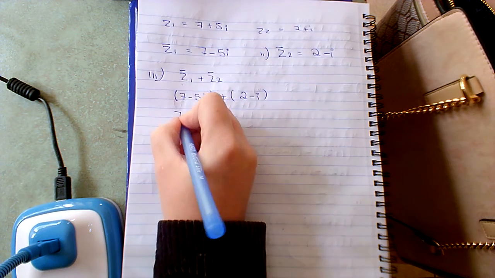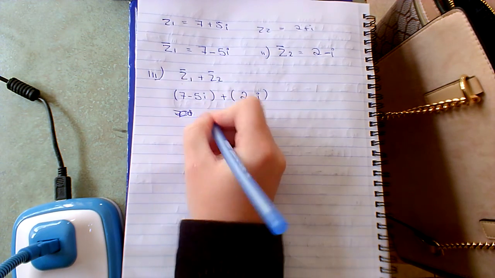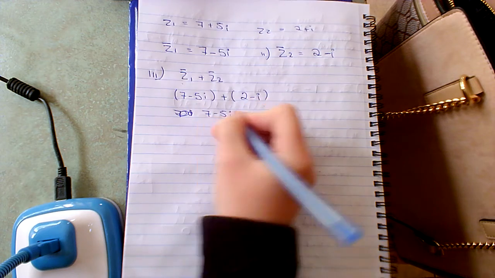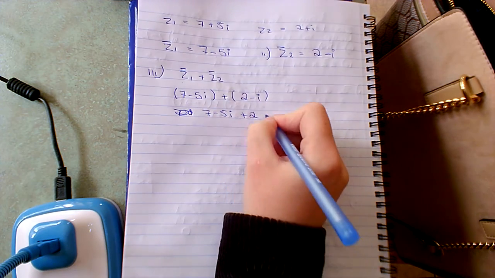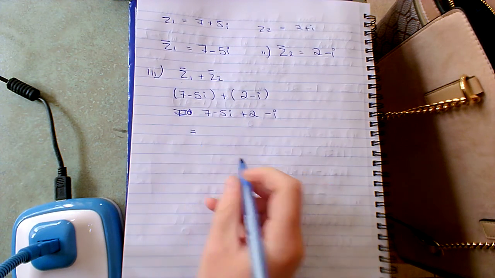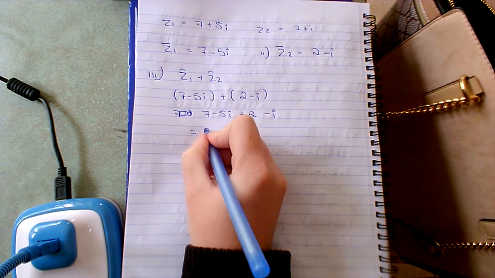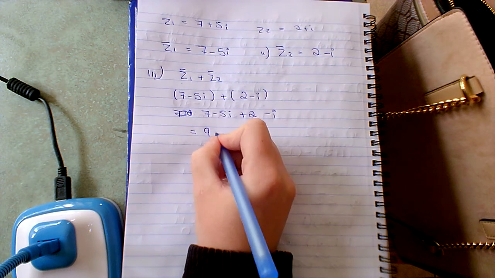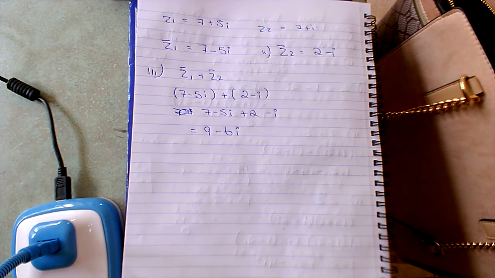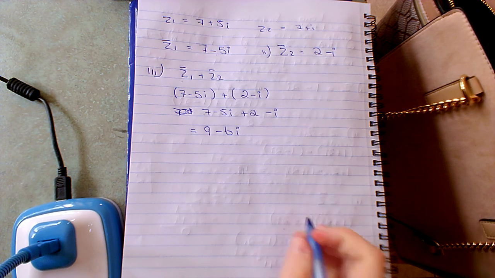So I have 7 minus 5i plus 2 minus i. My final answer then, 7 plus 2 is 9, minus 5i minus i is minus 6i, and that's part 3.